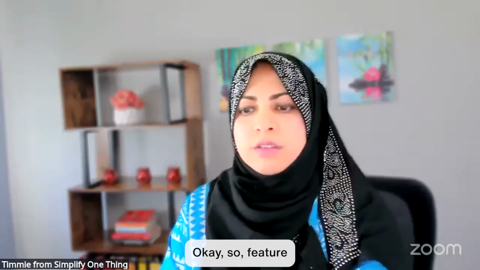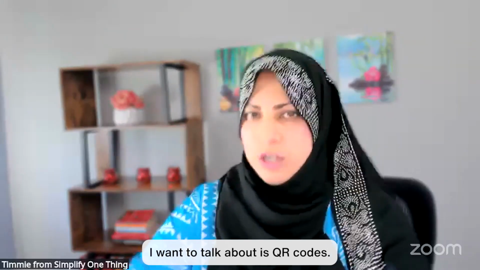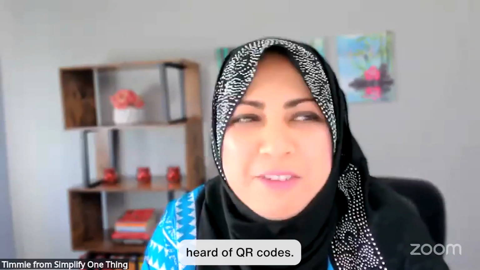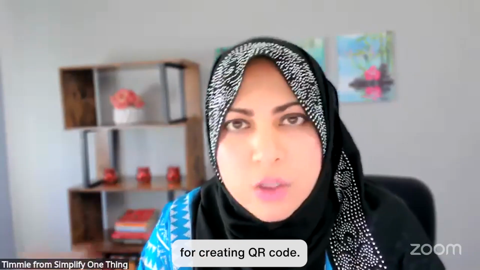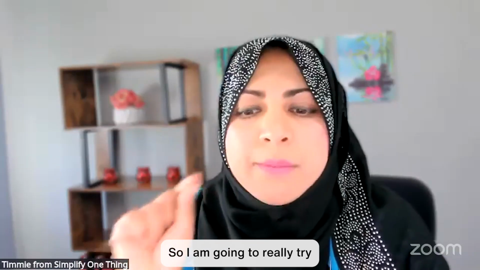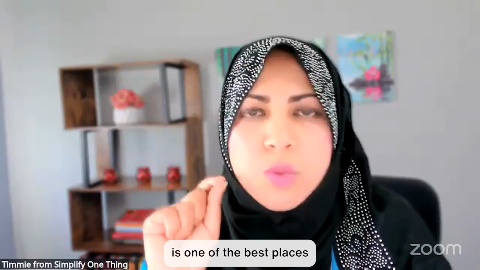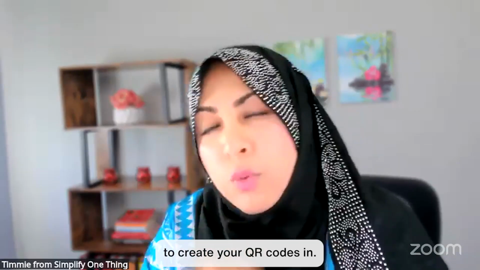Okay, so the feature I want to talk about is QR codes. I'm sure you have heard of QR codes and you may have used other platforms for creating QR codes. So I am going to really try to make the case why OneTech or GoHighLevel is one of the best places to create your QR codes in.